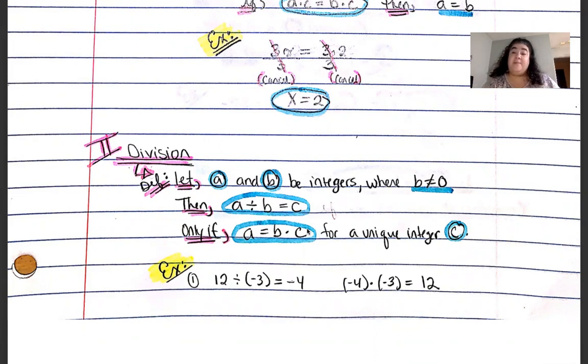We teach it as a fact family with multiplication, much like how we teach subtraction and addition as fact families. So this division statement will stand and be true so long as it's part of the fact family where the product of the quotient and the divisor is equal to the original quantity that was being divided.